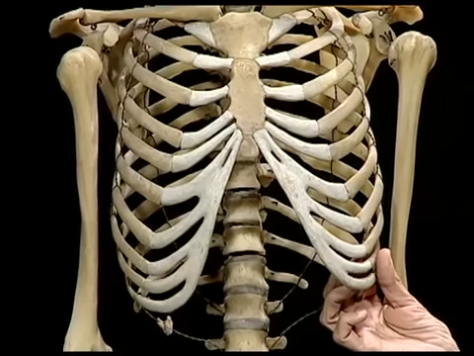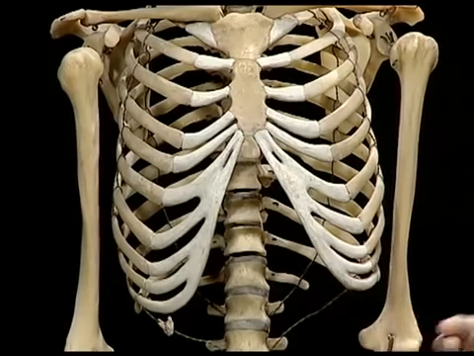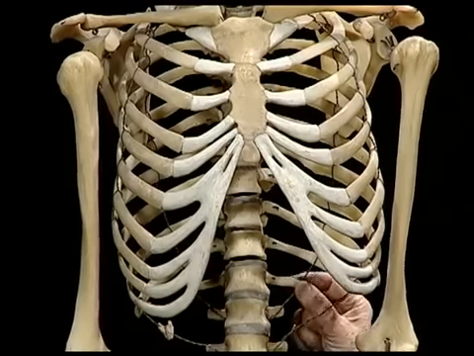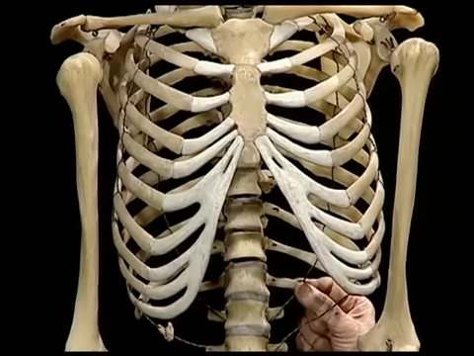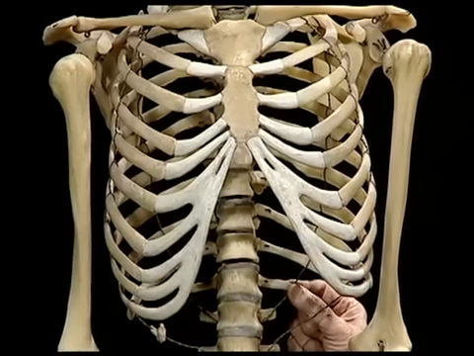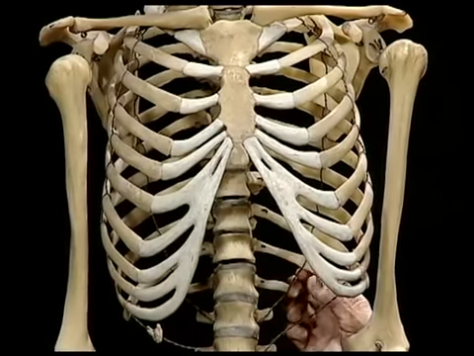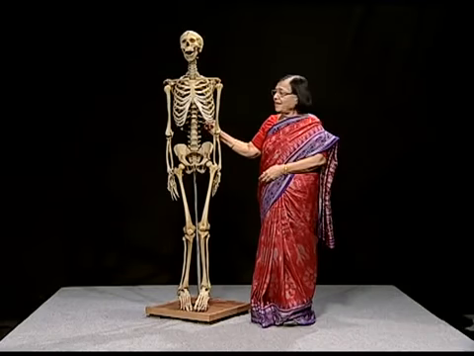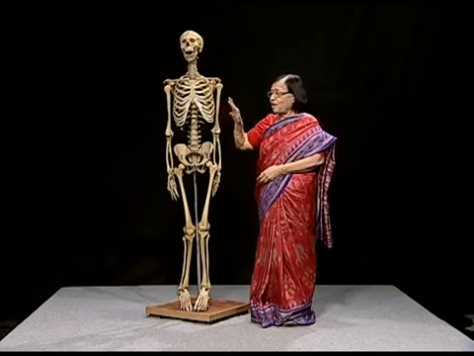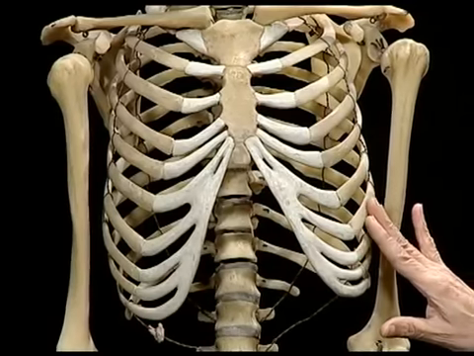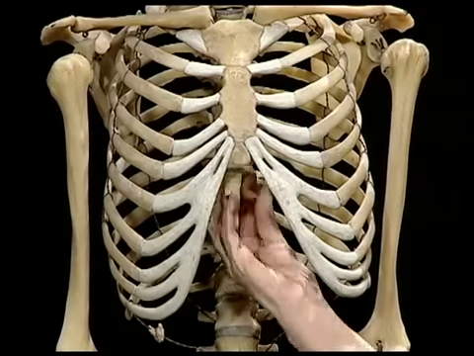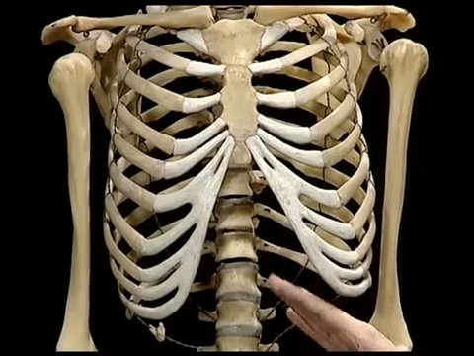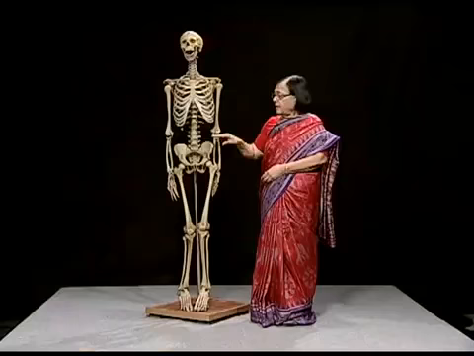After this, there are 2 more pairs, 11 and 12. You can see this is 11 and this is 12. These are not attached ventrally, only dorsally, and they are called floating ribs. This natural arrangement is to give a proper shape to our rib cage, because rib cage is going to lodge 1 heart here and 2 lungs here. So, it should have spacing and the shape accordingly.